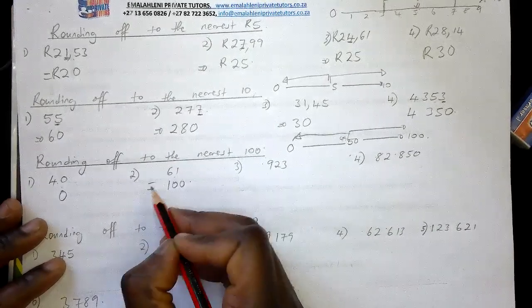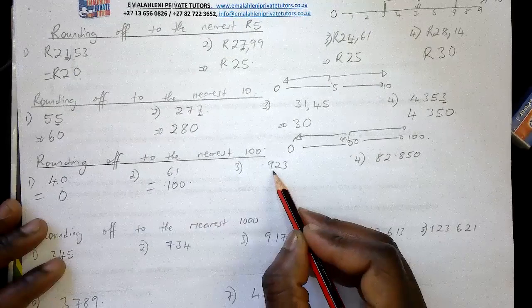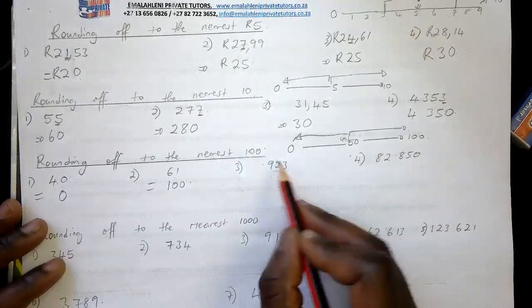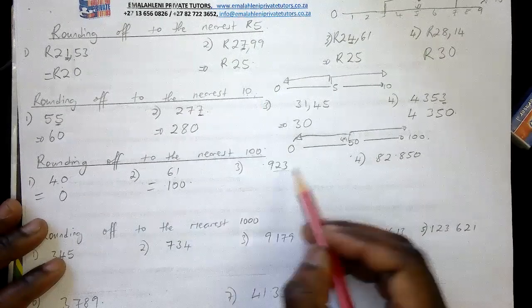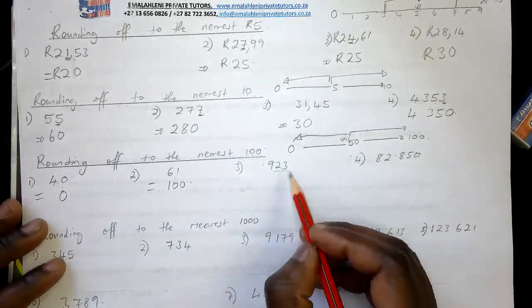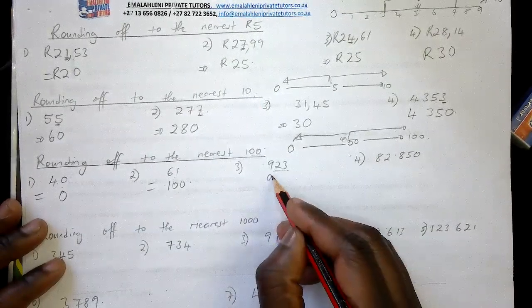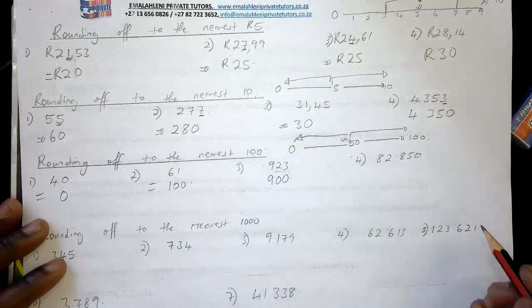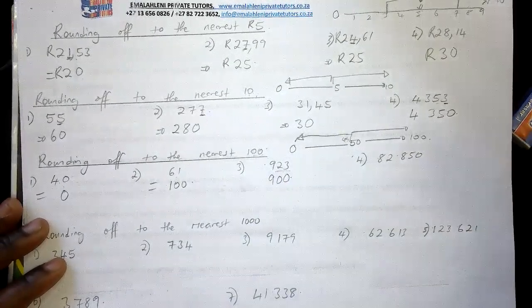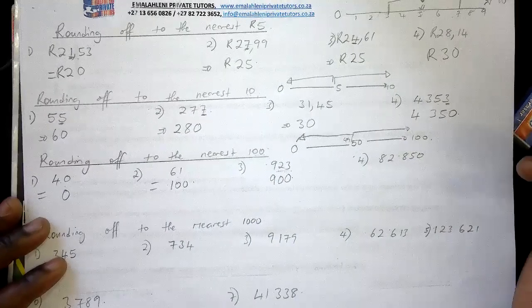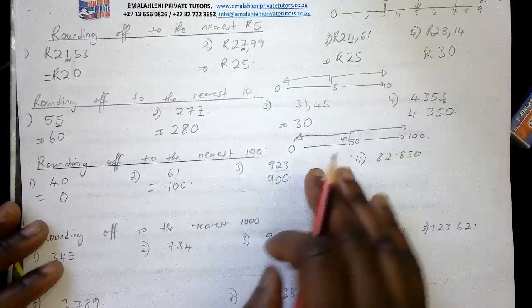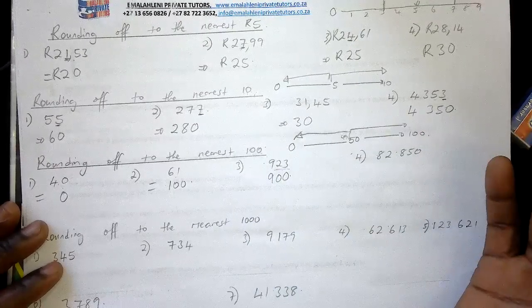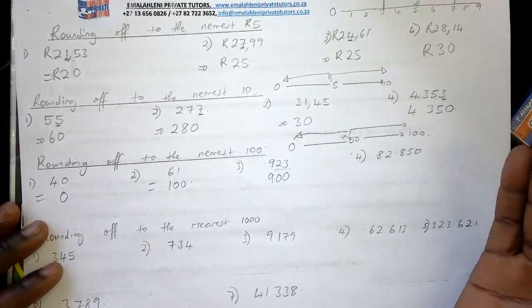Then rounding off to the nearest 100, we're looking at 23. So you're looking at 2 digits. For 100, it's the last 2 digits; for 10, it's the last 1 digit. The last 2 digits will give us 900, because the 23 is close to nothing. It's like you don't have anything. So this type of question is more like if you have 923, then you want 1,000.